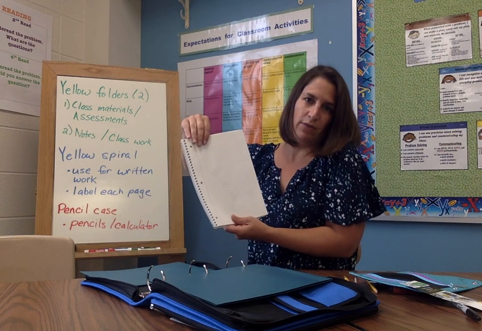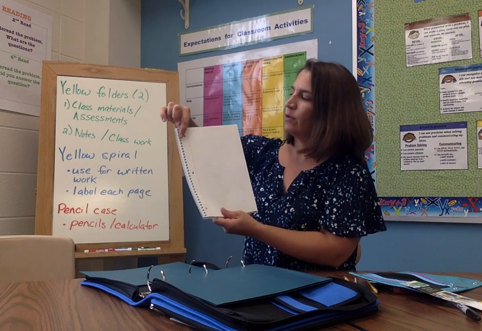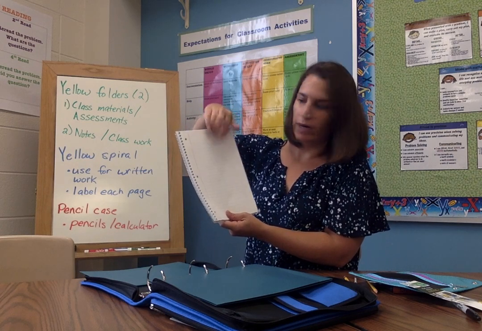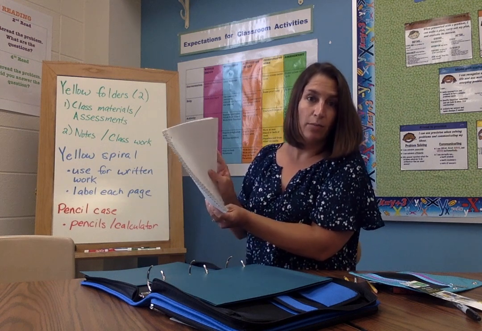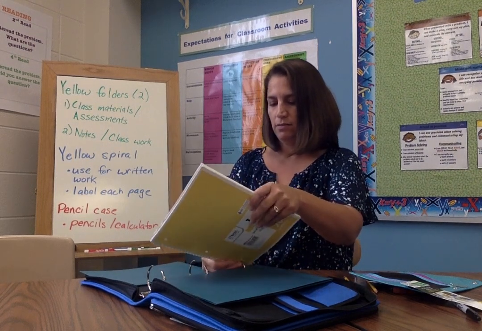So for example, if I was doing a big ideas assignment for lesson 1.1, I would write my name, put today's date, and then say lesson 1.1. And then I'm going to number all of my work so that each problem I have numbered and I can go back and look at my work. So that's going to go next.